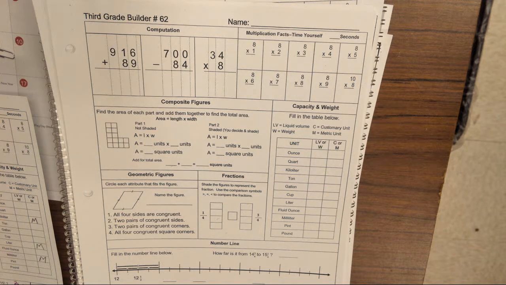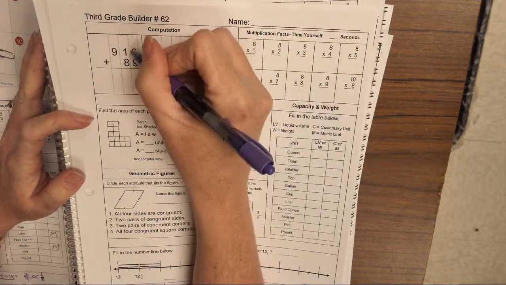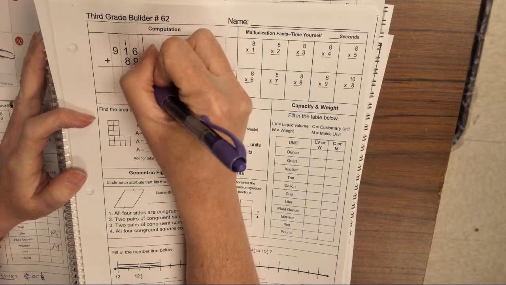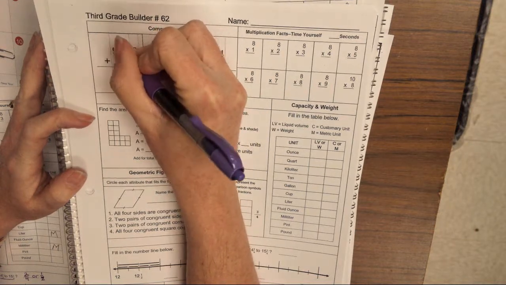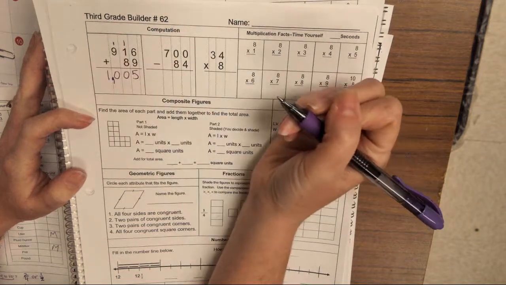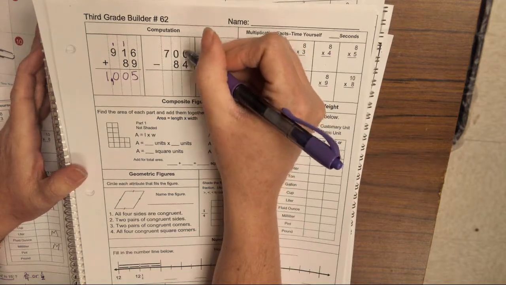Third grade builder number 62. We're going to add 916 plus 89. We start by adding 6 plus 9, and that's 15. 8, 9, 10. And 9 plus 1 is 10. Our sum is 1005.